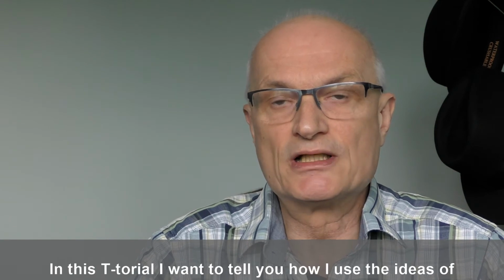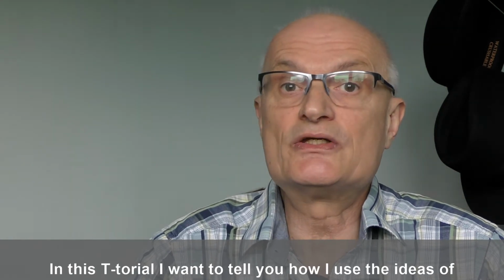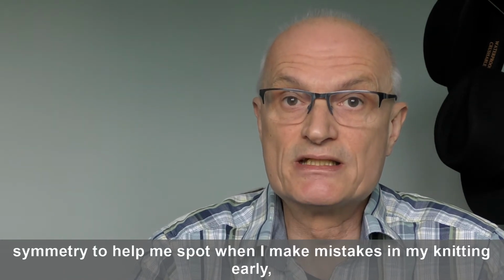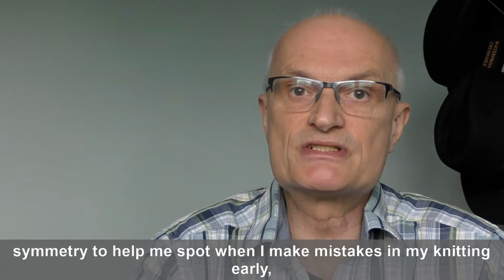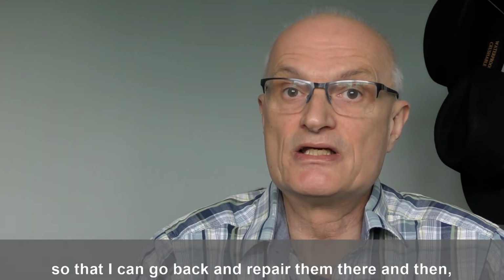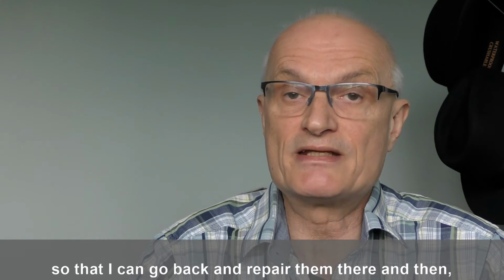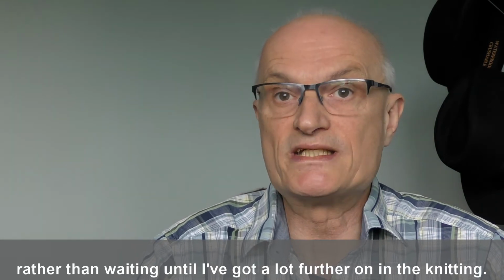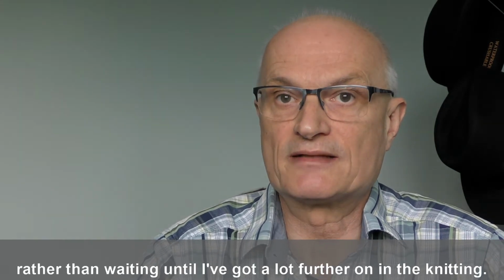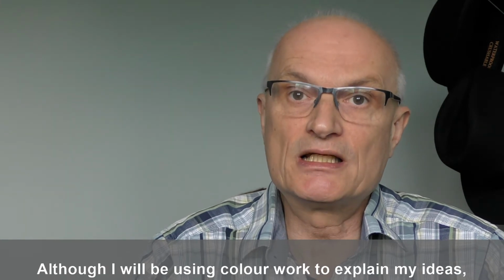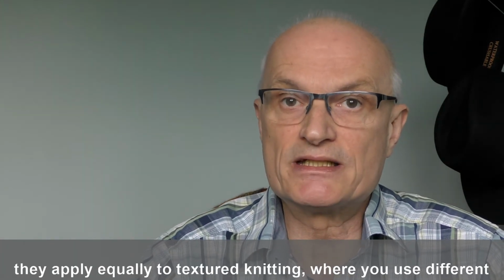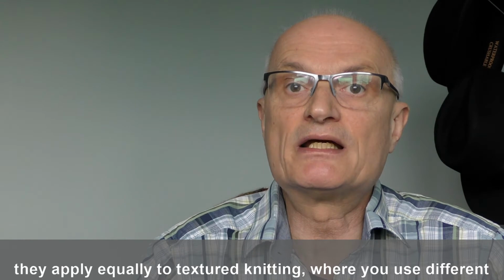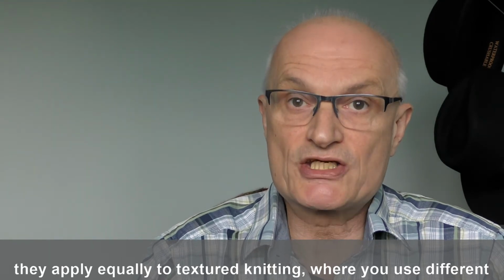In this tutorial, I want to tell you how I use the ideas of symmetry to help me spot when I make mistakes in my knitting early, so that I can go back and repair them there and then, rather than waiting until I've got a lot further on in the knitting. Although I'll be using colour work to explain my ideas, they apply equally to textured knitting.